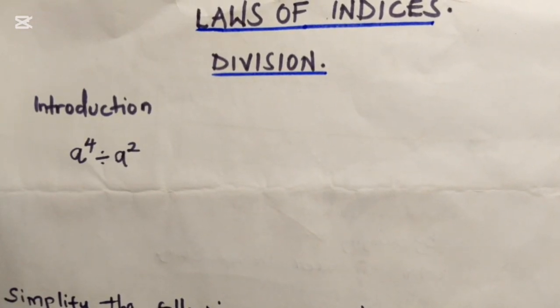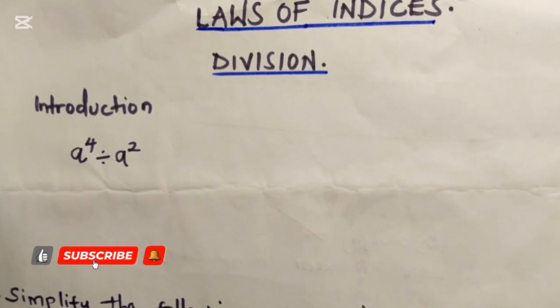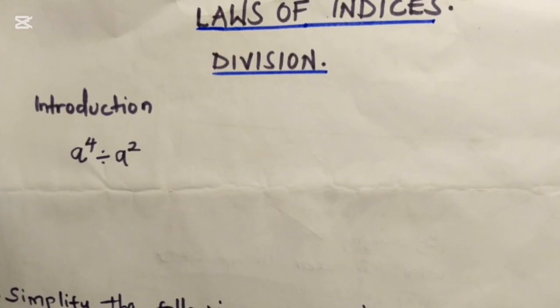As you can see, today we are going to discuss laws of indices, and for this matter, division. And this is division of numbers in index form. Before we move to today's questions, I want to do some introduction on this law, where division comes from.